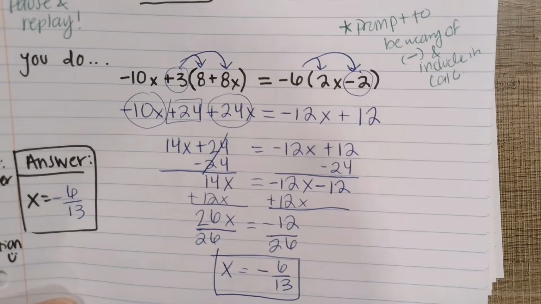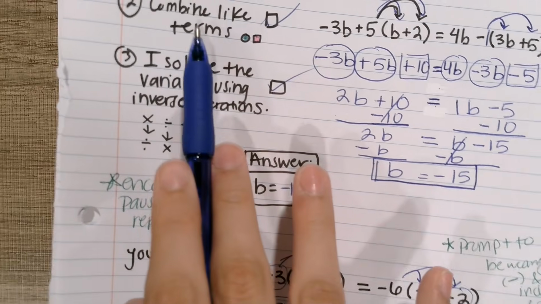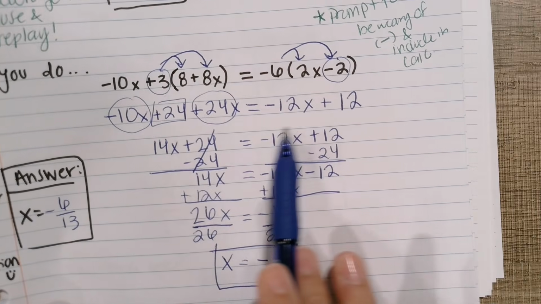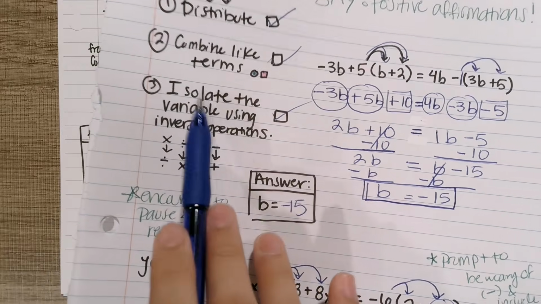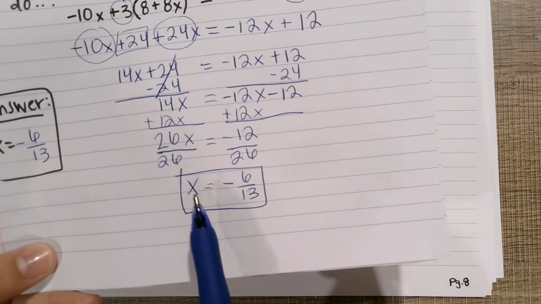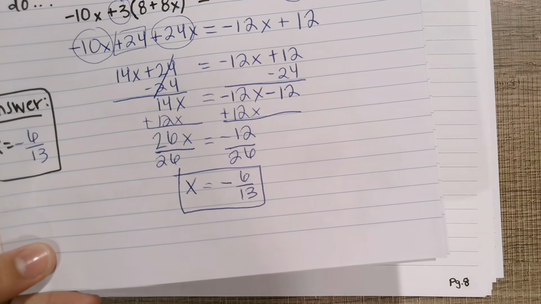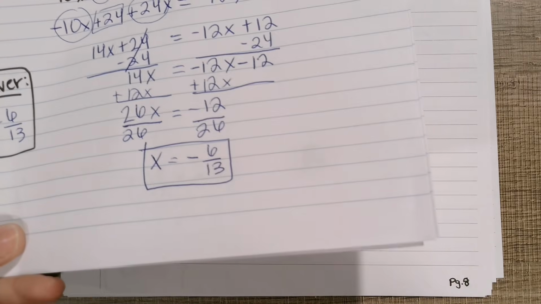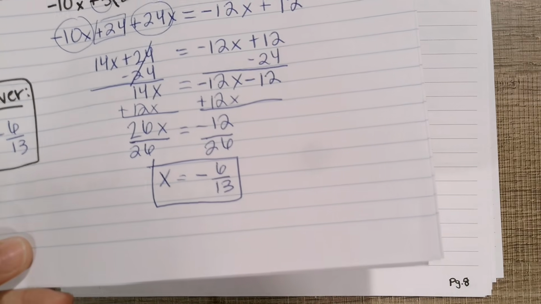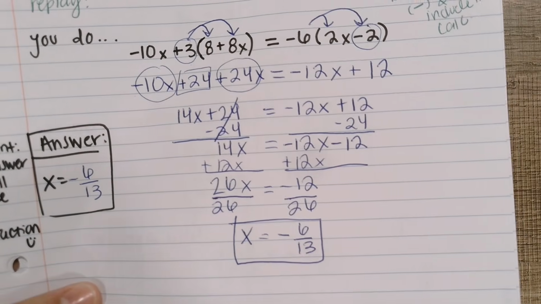Okay, and here is the answer. So we distributed right here. We combined like terms right here. And then we used the inverse operations to isolate the variable all right here. And we got x equals negative 6 over 13. And I highly recommend just leaving your answer in fraction form, because it's usually how they're going to ask for it anyways. But yeah, that would be our answer.